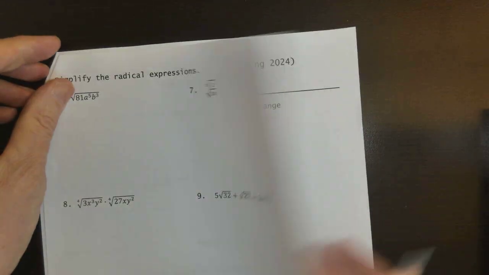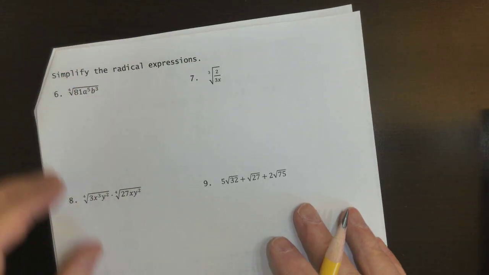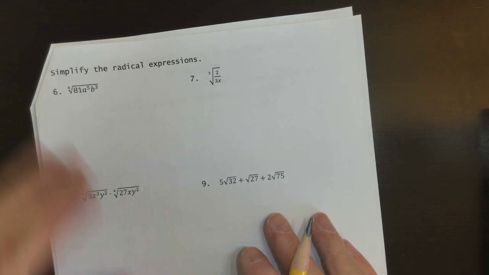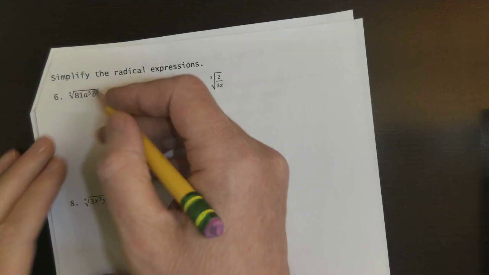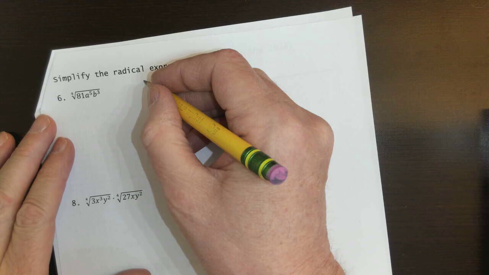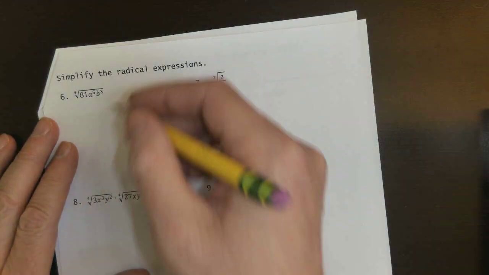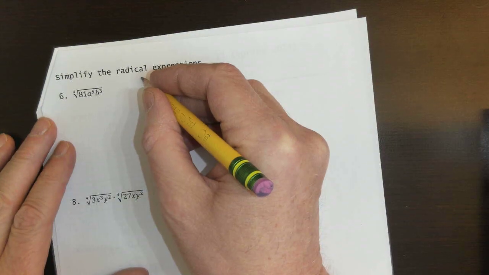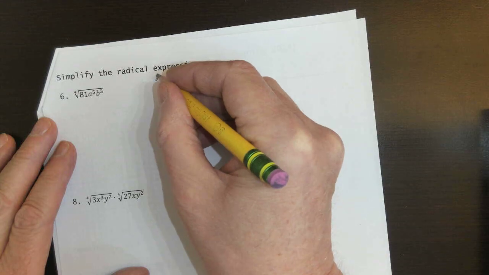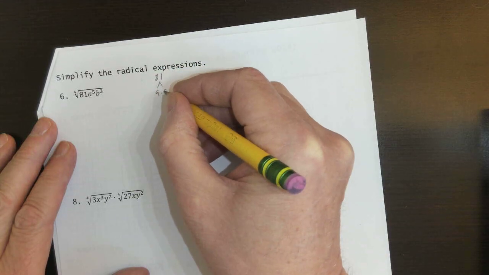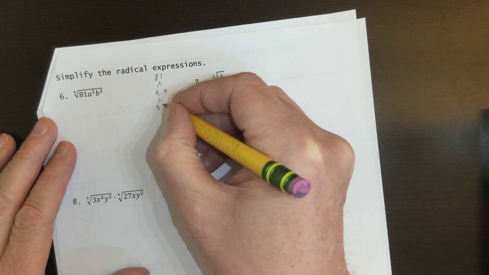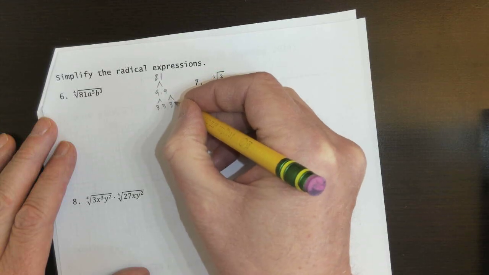Okay, now we have some radical work to do here. Fourth root of 81. I'll do that over here. 9 times 9, 3 times 3, 3 times 3.